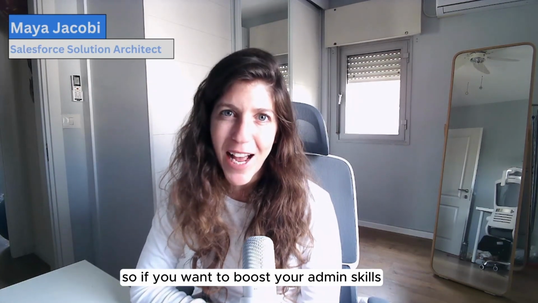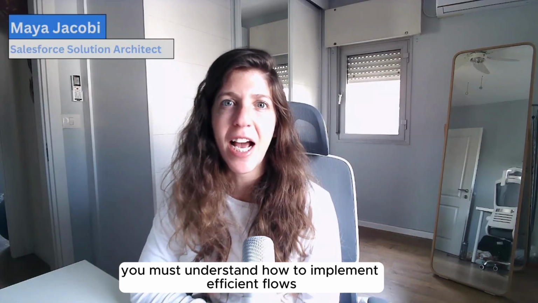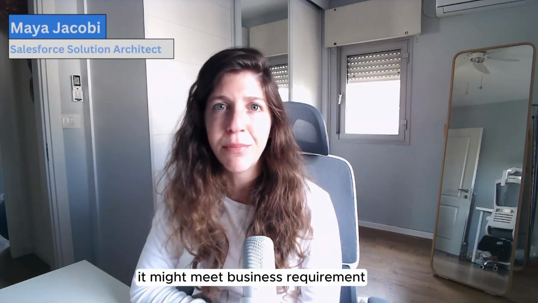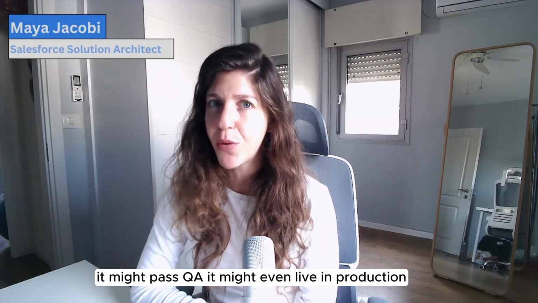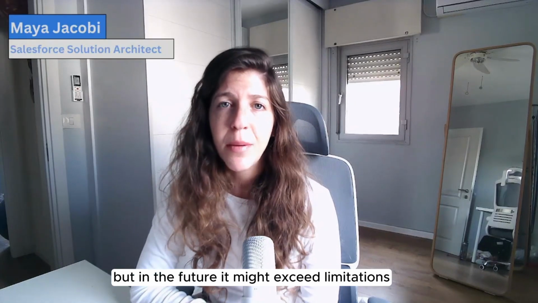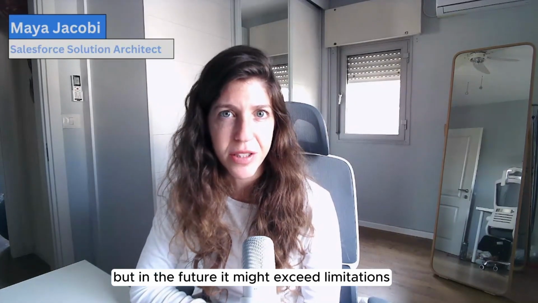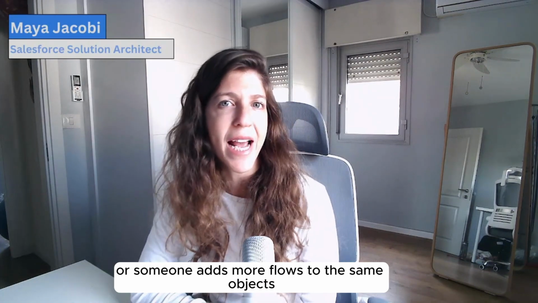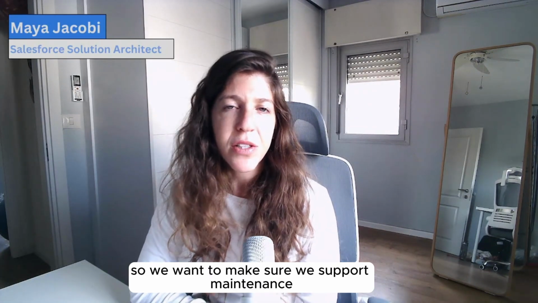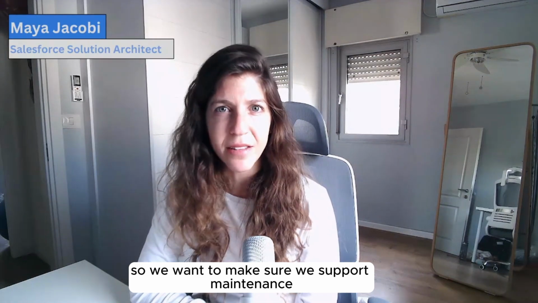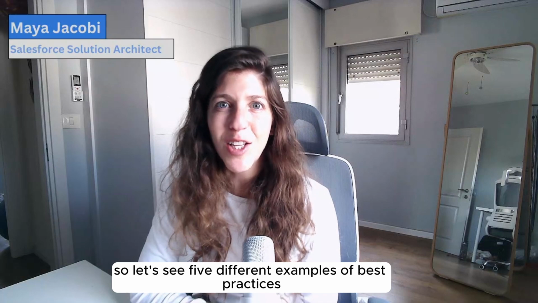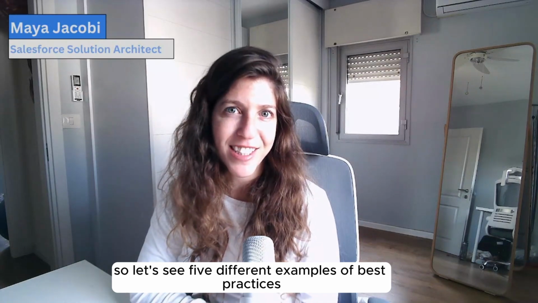So if you want to boost your admin skills, you must understand how to implement efficient flows. You may create a non-efficient flow that might work, it might meet business requirements, it might pass QA, it might even live in production, but in the future it might exceed limitations. For example, if someone adds some more functionalities to the same flow, or if someone adds some more flows to the same objects. So we want to make sure we support maintenance and we support scalability while we don't exceed limitations. So let's see 5 different examples of best practices.